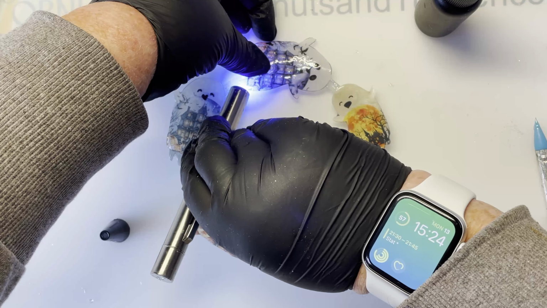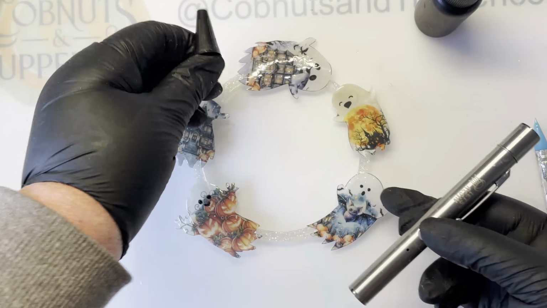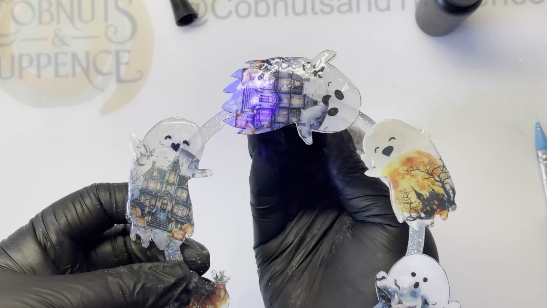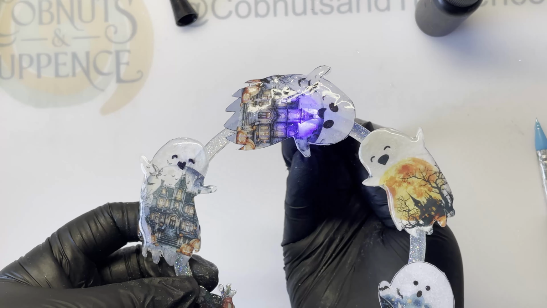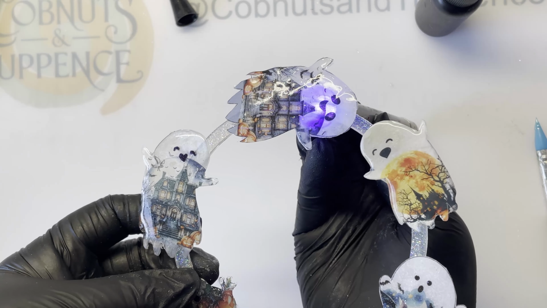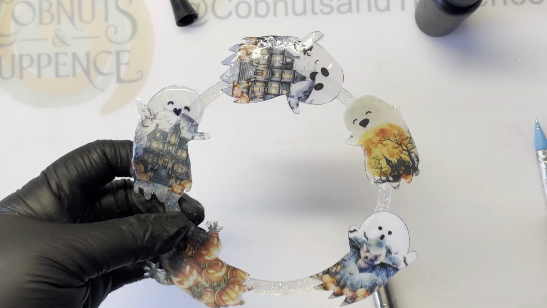So I'm just attaching the last one now, and this is the one that is most curved out of all of them. So I'm just going to lift this up, and I'm going to shine the light from underneath, and then once I've made sure that they are attached, I'm going to pop this underneath my UV lamp and make sure that there is no chance of there being any raw resin anywhere.